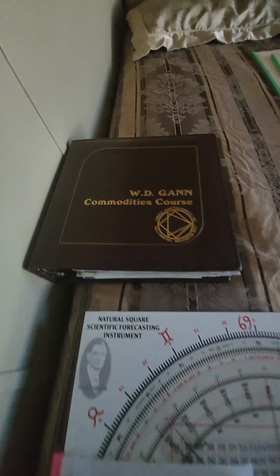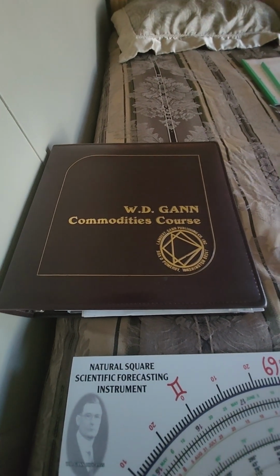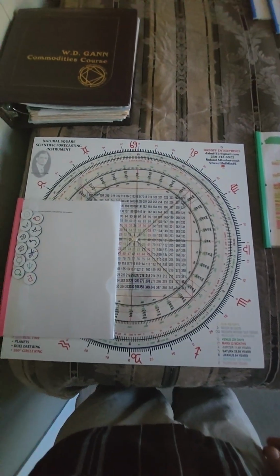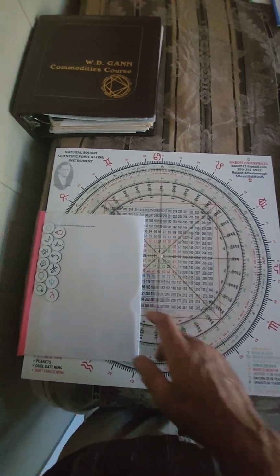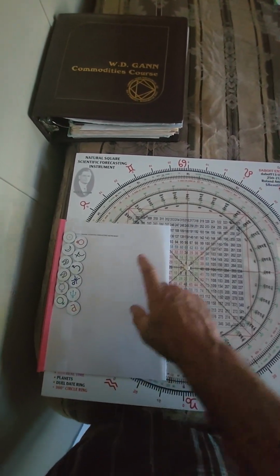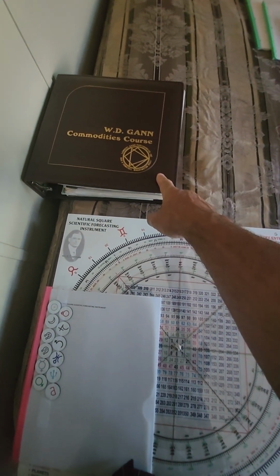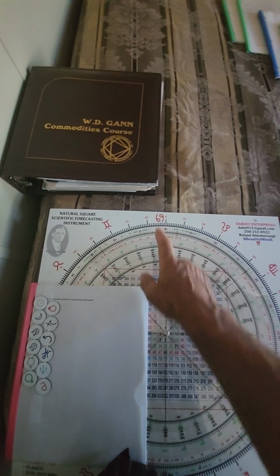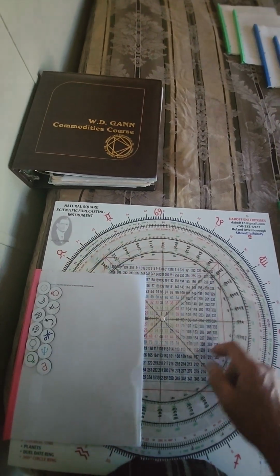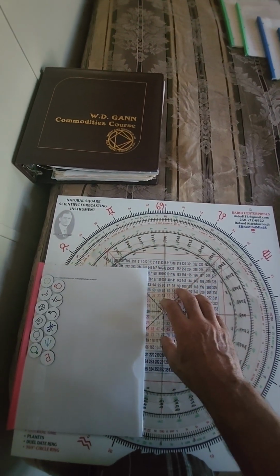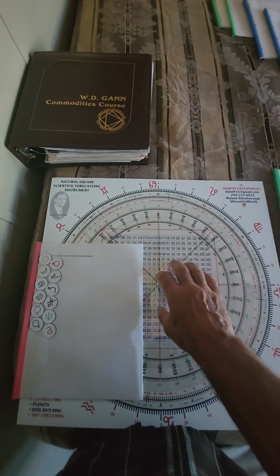I have this ginormous binder from WD Gann that I bought two decades ago. I purpose built this Square of 9 right here, and I made these booklets, and I've tied together all the things inside this so that you can figure out how to do the longitude of the prices, and use the square in the center to do all your forecasting.